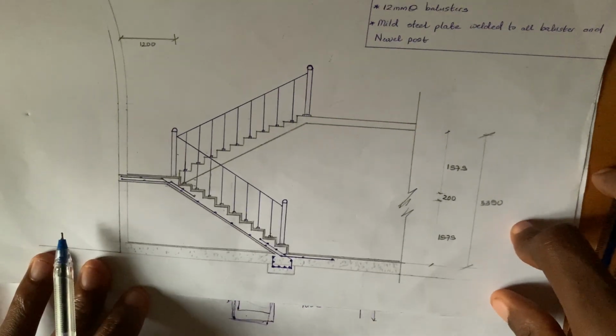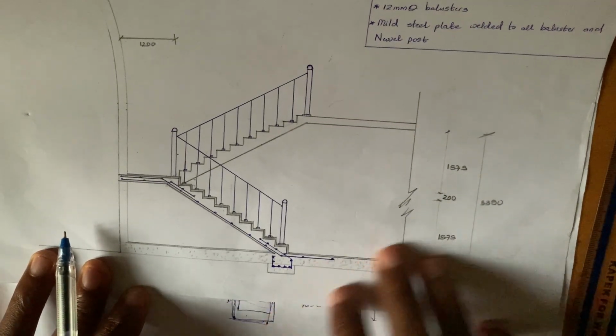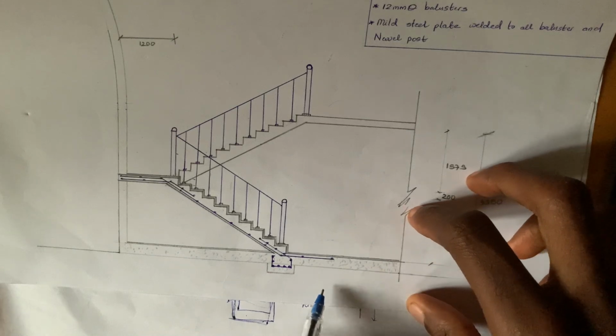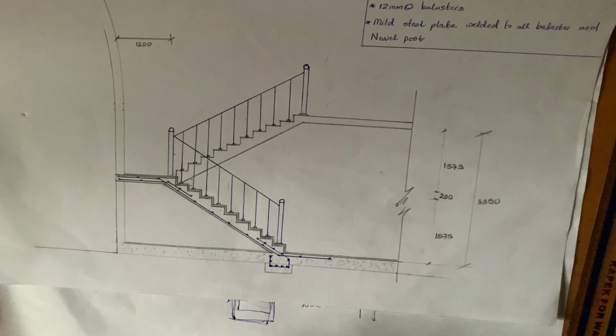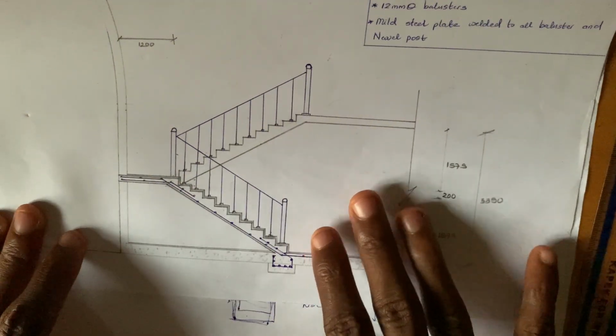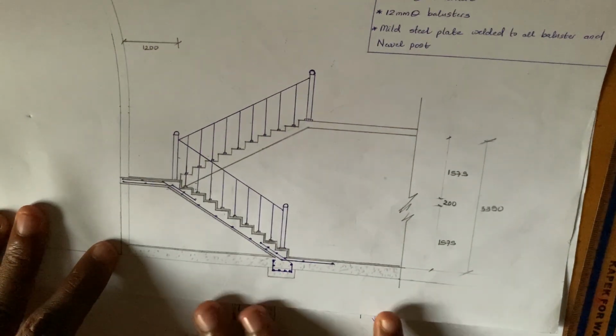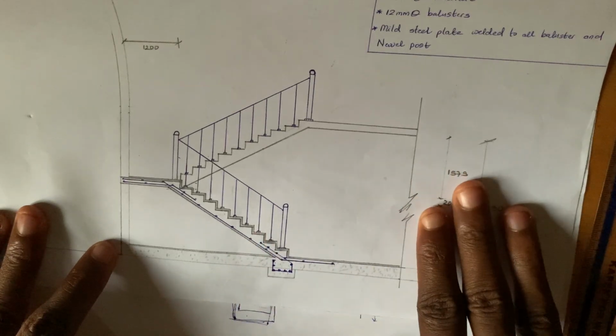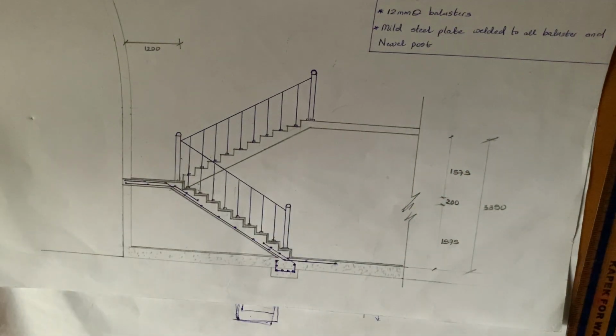So now, talking of reinforcements, if you look at this drawing here, there are times maybe in school where they would just give you a plan and they'll tell you to calculate or to measure for the staircase. They wouldn't give you any reinforcement schedule or anything. Now, that is very difficult if you do not know how these reinforcements are being placed.